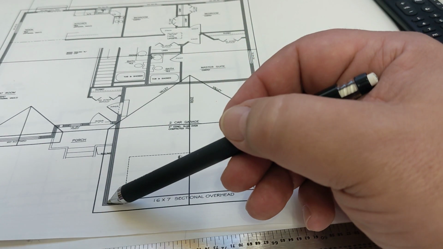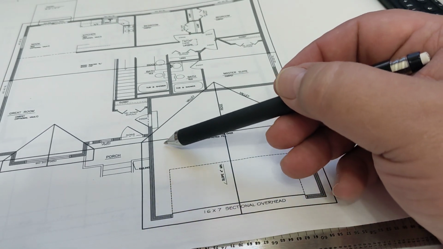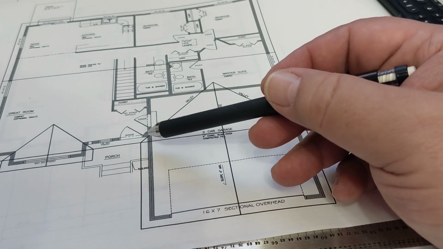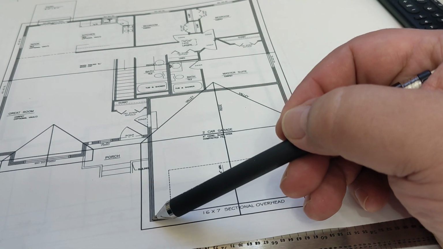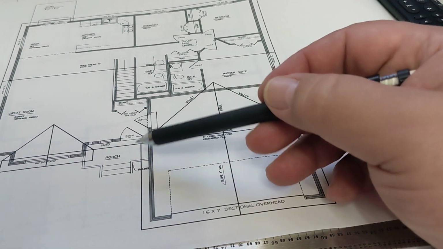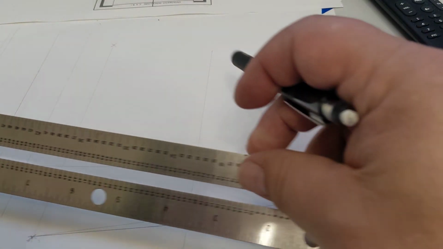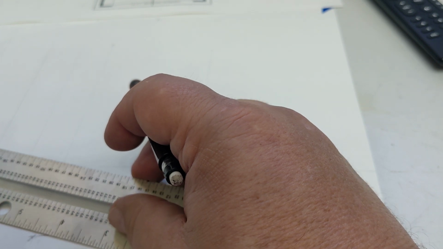All right, so we're at this corner. Now I need to do this side right here. I'm going to do this side of the garage. So I need to go from this corner to this corner with a vanishing point on the left. Okay, so same thing we're going to do here. We're going to determine what that is.